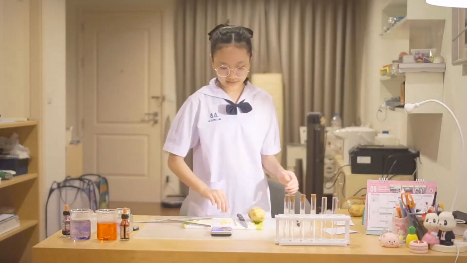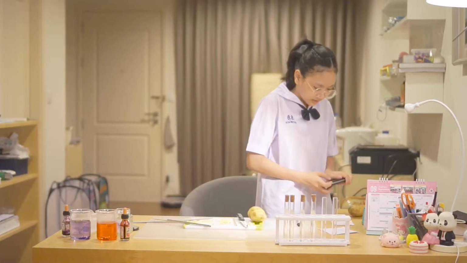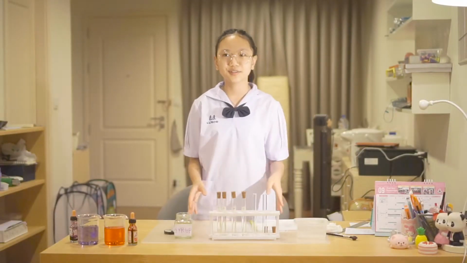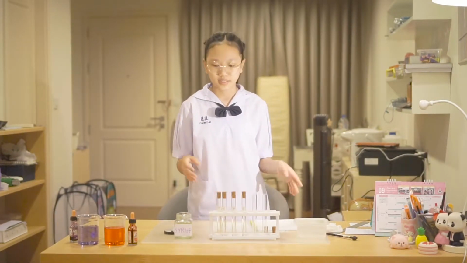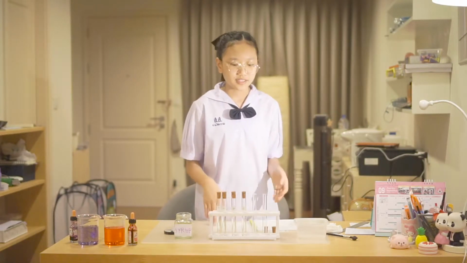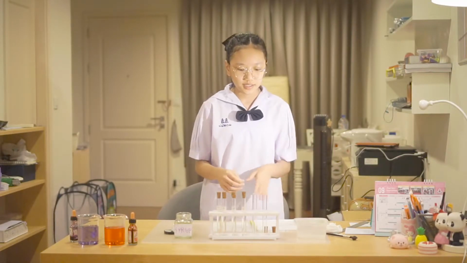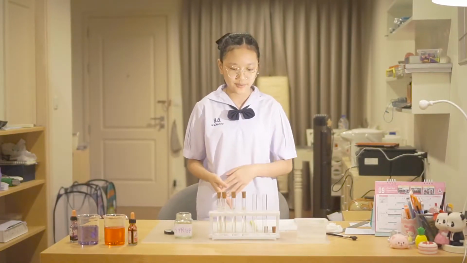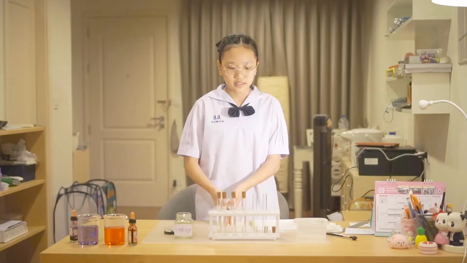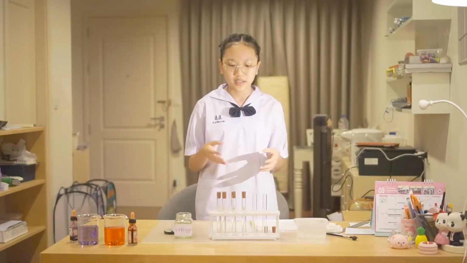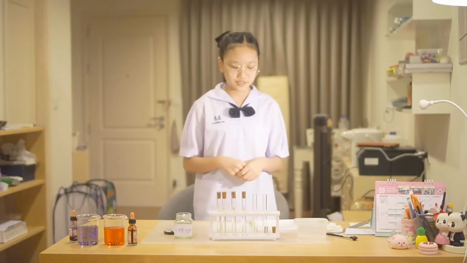Now we need to make the solution for the potato to go in. For the liquid, all of the tubes have 10 milliliters of liquid, but each of them has a different amount of syrup and distilled water. For example, the first one has 0% sugar, which means it is pure water. The second one has 5% sugar. The third one has 10% sugar. The fourth one has 20% sugar. The fifth one has 30% sugar. And the sixth one has 50% sugar.